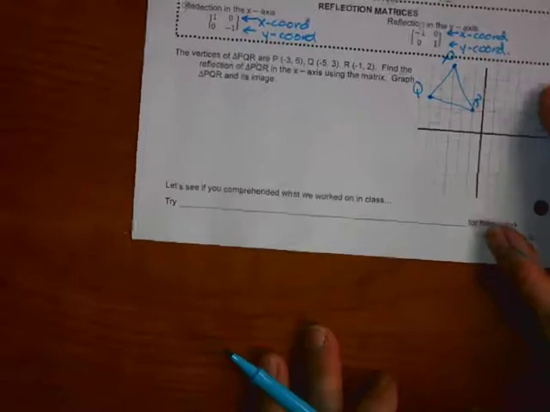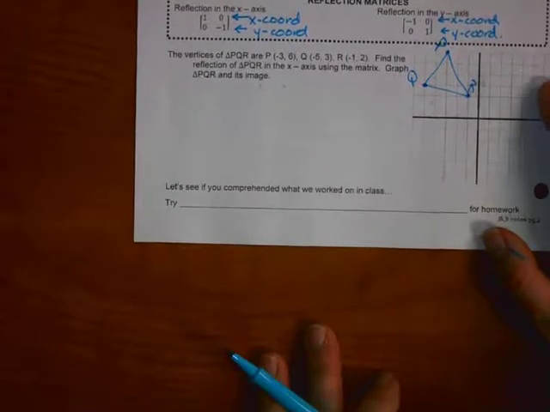Okay, so it would really be easy to just do this over the graph, but we're going to practice using matrices to come up with the new coordinates.